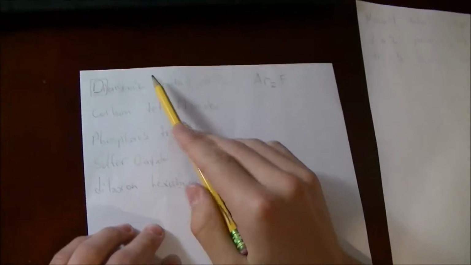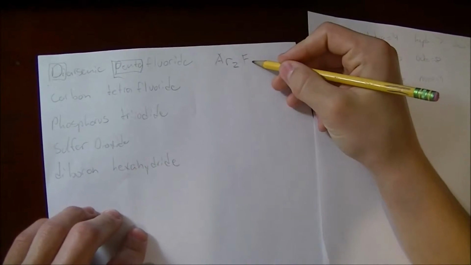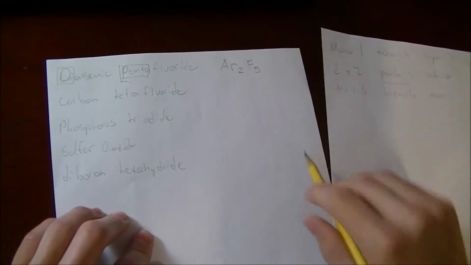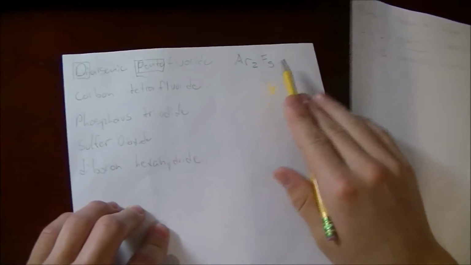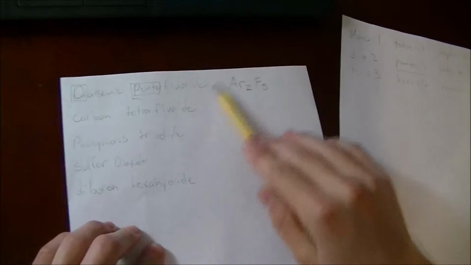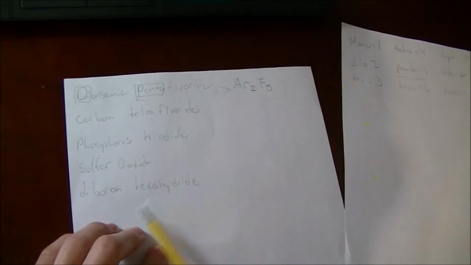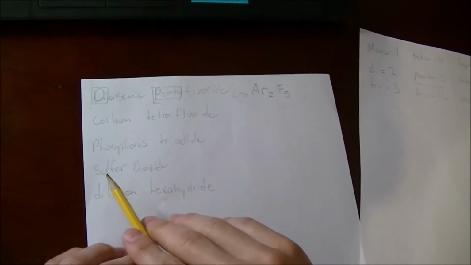And then if you look, penta, this is our next prefix. Penta is 5. So we will be putting that as 5 down here as our subscript. So you have Ar2F5, and that is our molecular formula and our chemical formula.